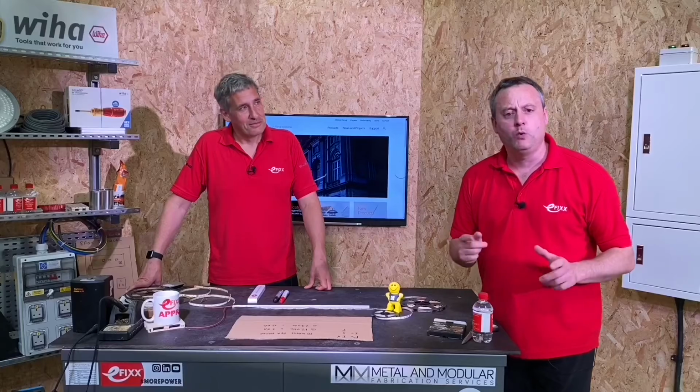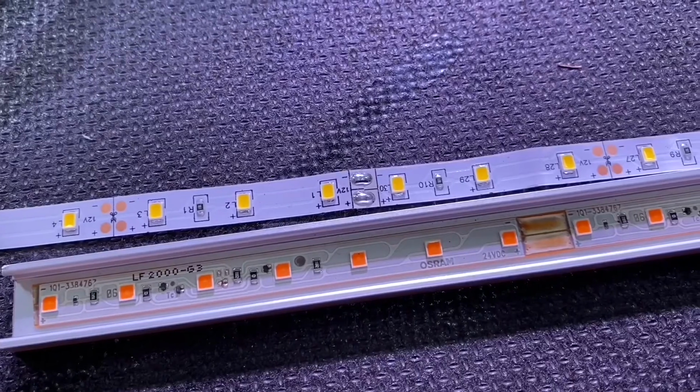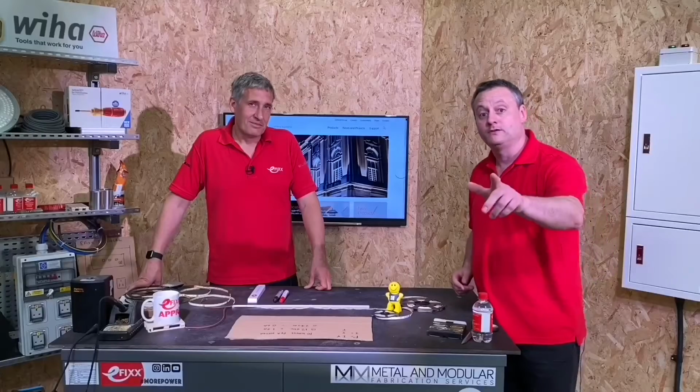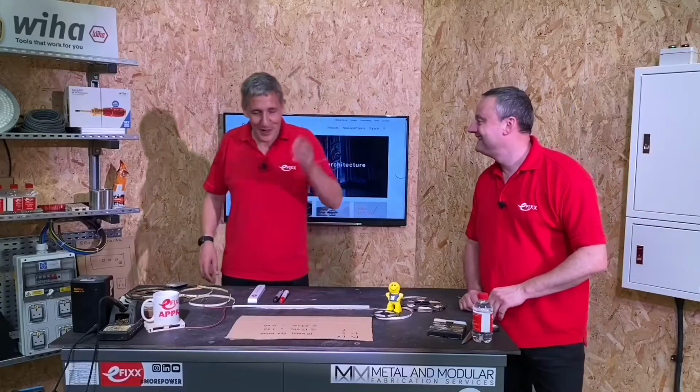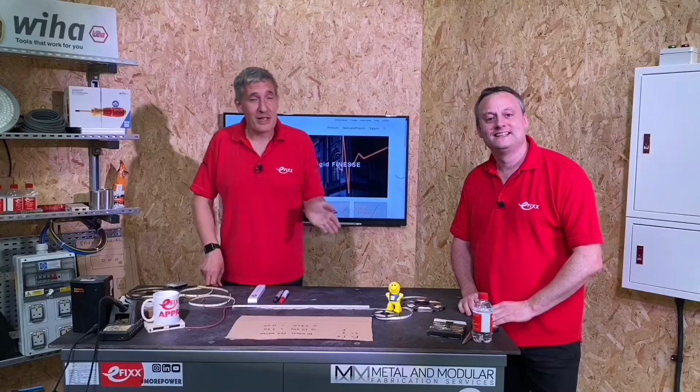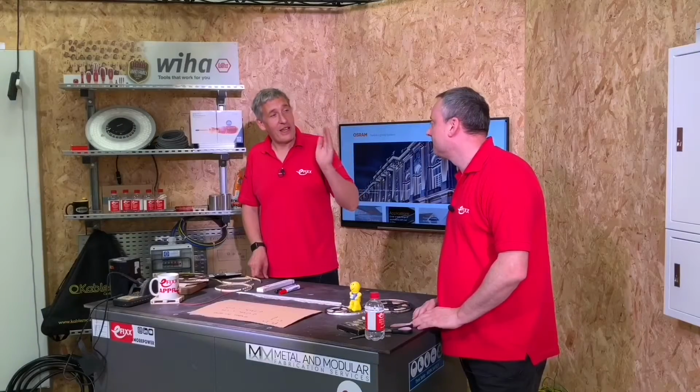We've been asked the question, what's the difference between 12 volt and 24 volt LED strip? I'll tell you now, it's 12 volts, Gordon. Oh, well done, Gary, well done. Numerically correct, but actually that voltage difference has a big impact on the current flowing through the LED strip.